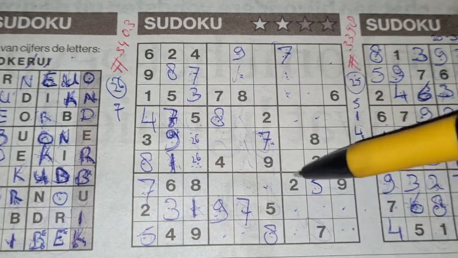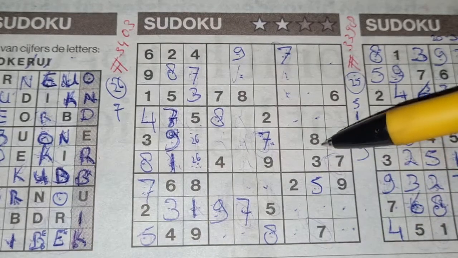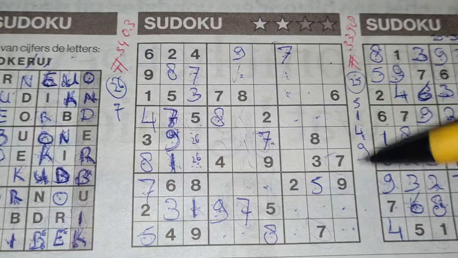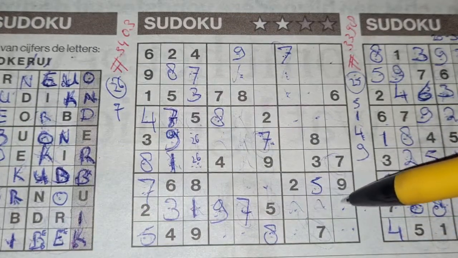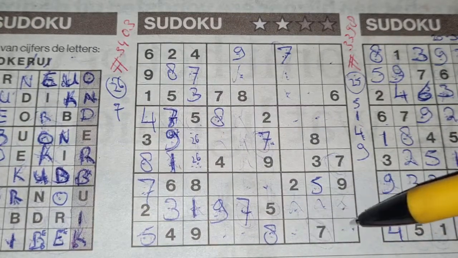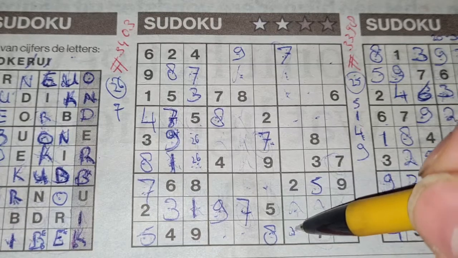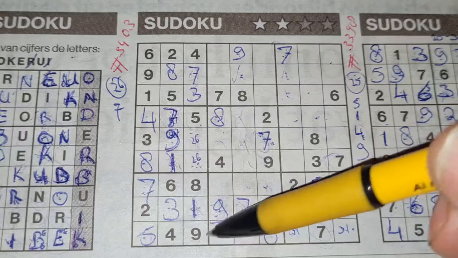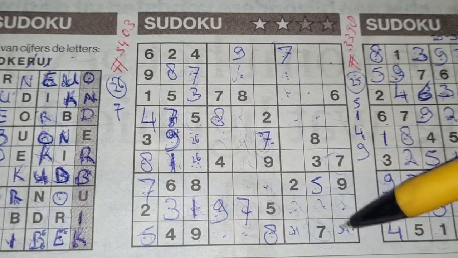5 missing numbers in this big square. 2 of those missing numbers are the 3 and a 1. We have a 3 and a 1 in this row. So no 3 and a 1 in these 3 boxes. The 3 and a 1 goes in those 2 boxes as a pair. 2 numbers left in the last row.